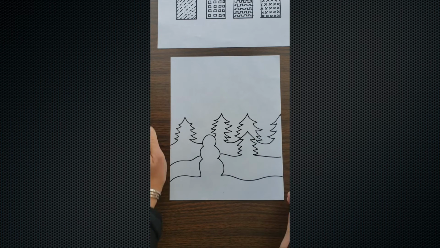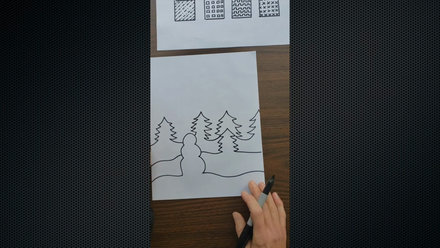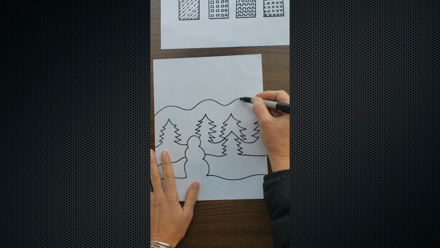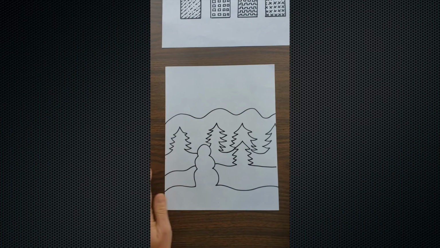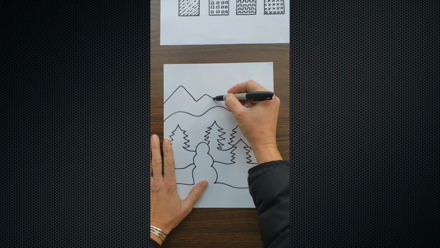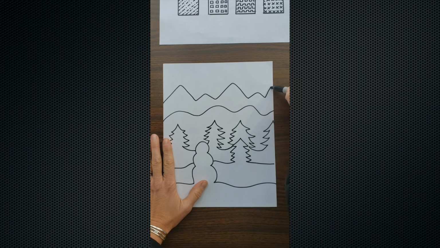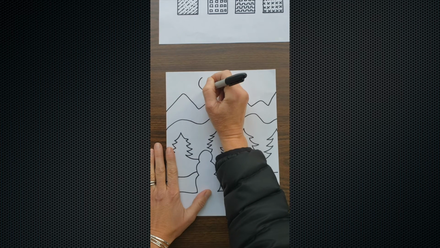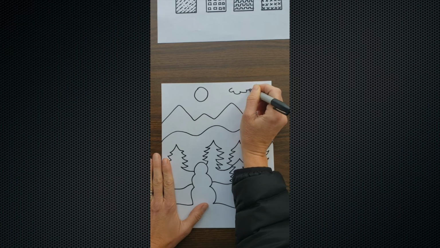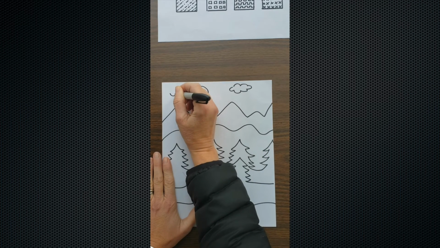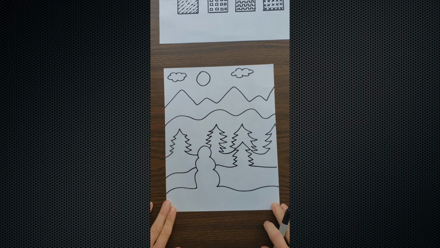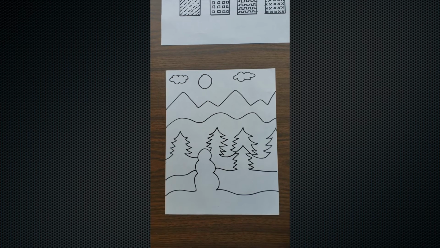So I have my little row of Christmas-like trees. Some pine trees. Maybe I'll just do another section of some hills back here. And then way off in the distance in the background, I'll just do some larger mountains, add my sun, maybe a little bit of cloud action here. Okay, so you're just creating a basic looking landscape of some kind, a winter landscape.